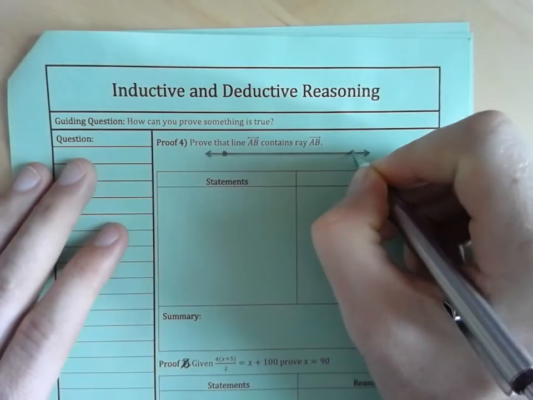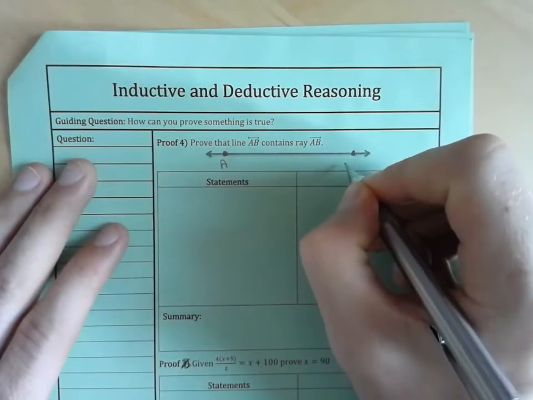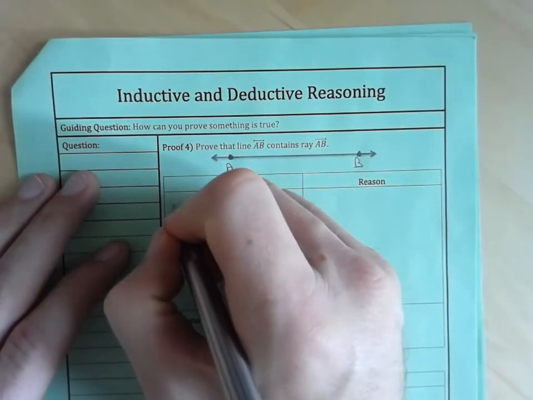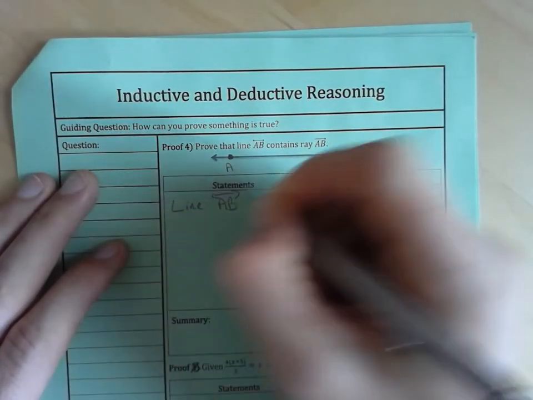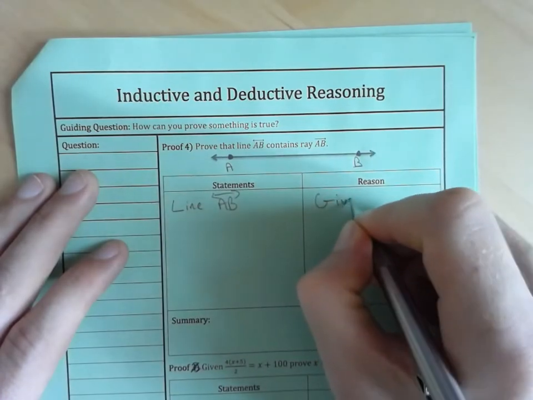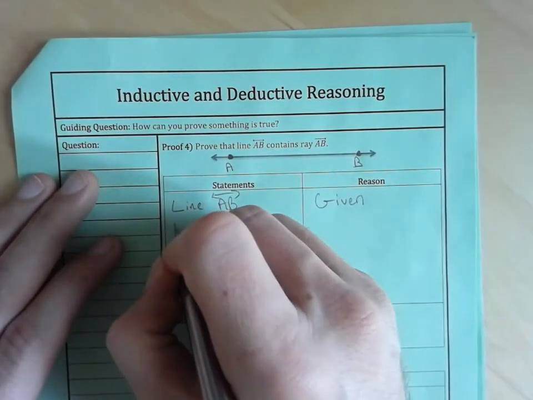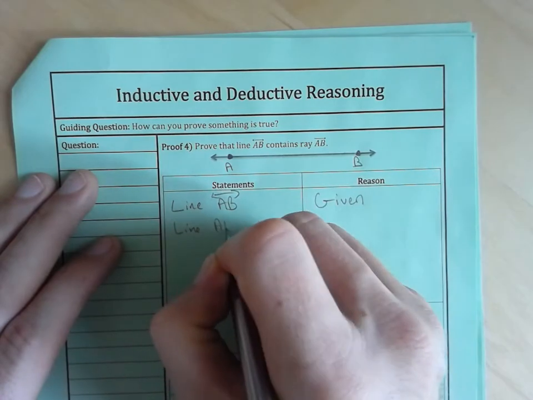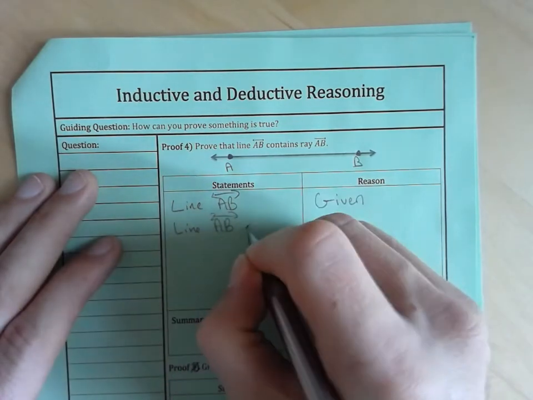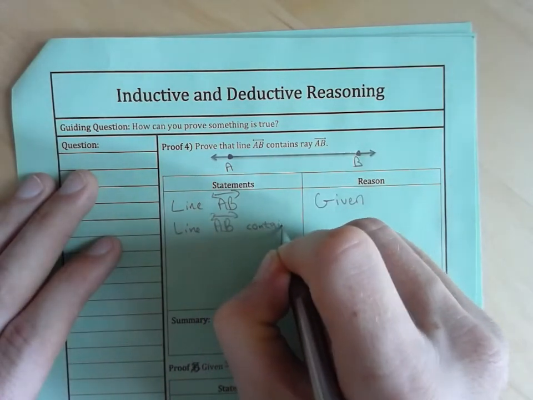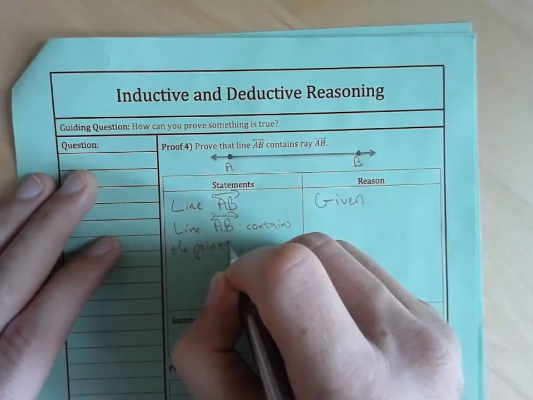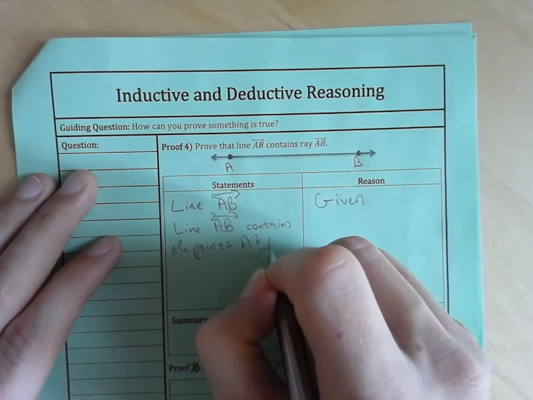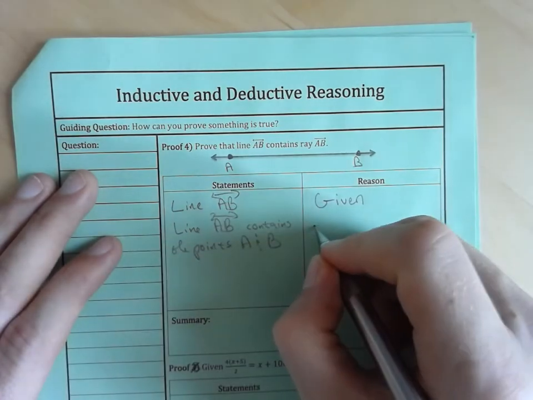Well, we add in the points A and B, and we'll say line AB is given. Line AB contains the points A and B by the linear postulate.